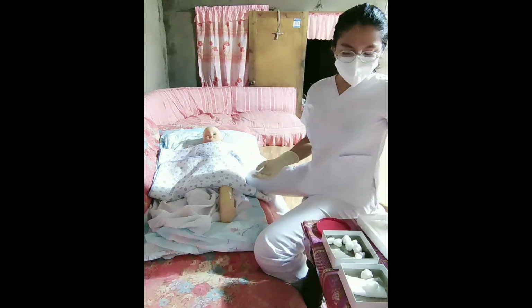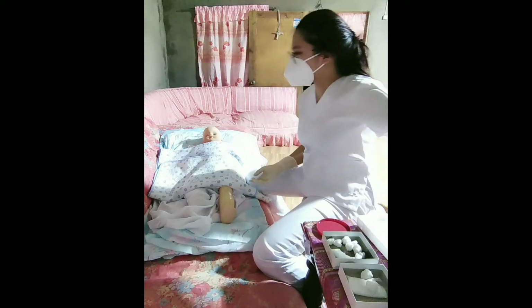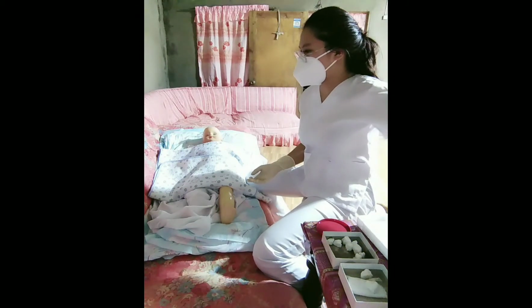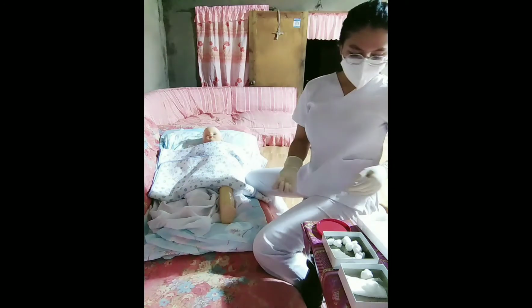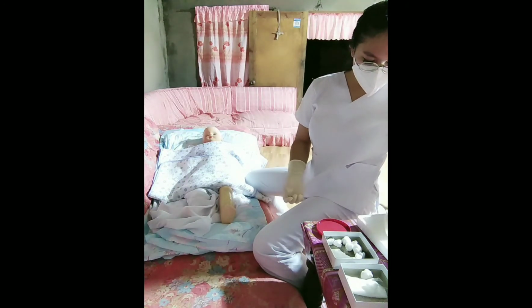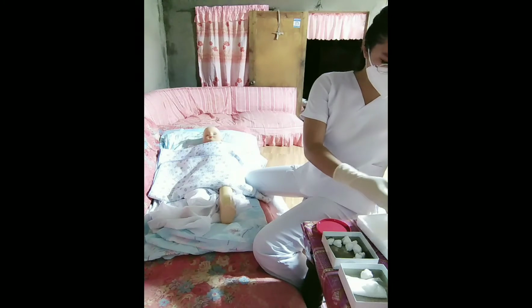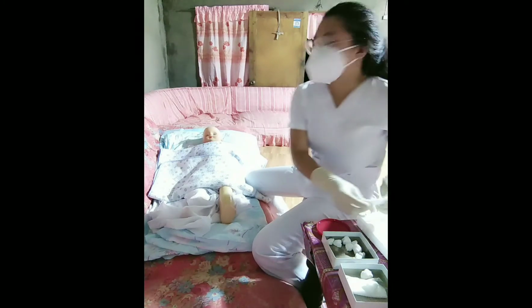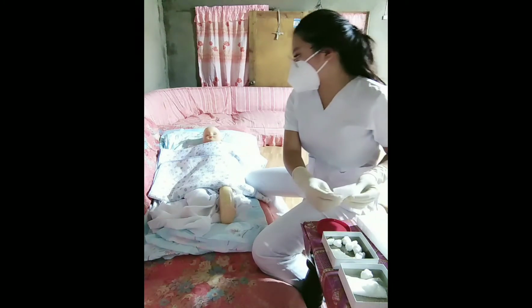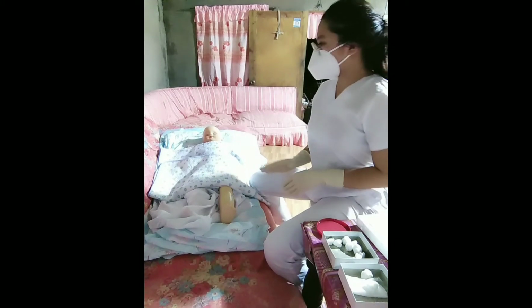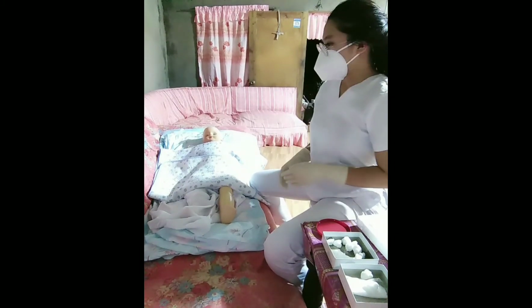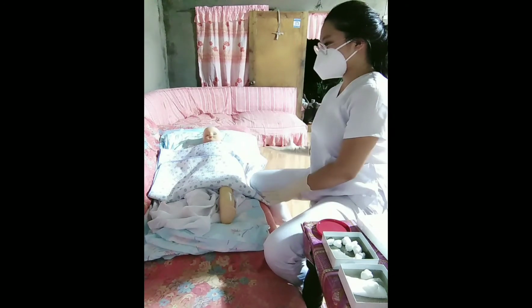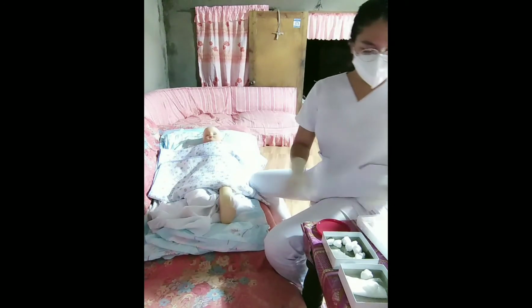The next step is to use dry gauze to swab in the same manner as the cleansing step to dry. The next step is to apply antiseptic ointment if ordered, using the same technique as for cleansing.